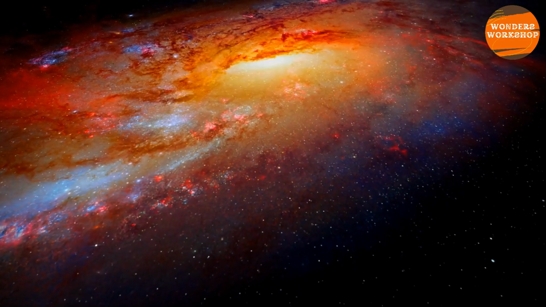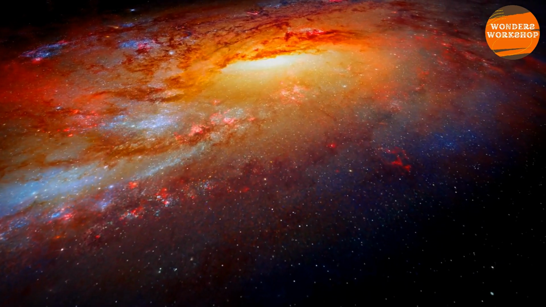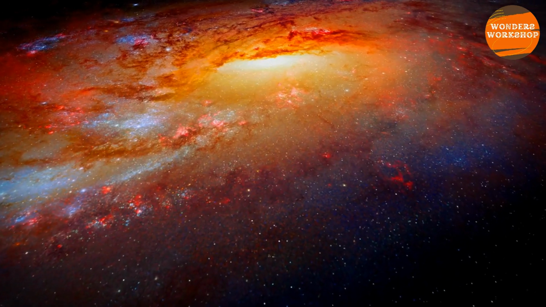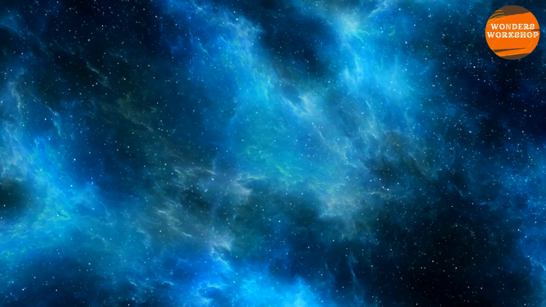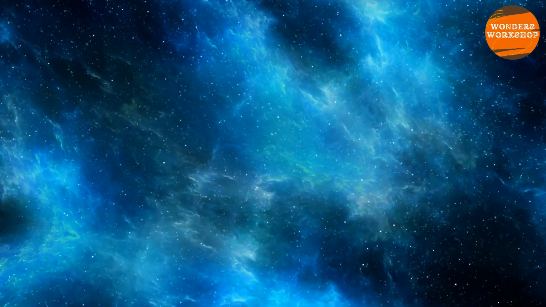There are giant molecular clouds hundreds of light years across and with a mass about 100,000 times that of the Sun. These particular clouds are called giant molecular clouds.